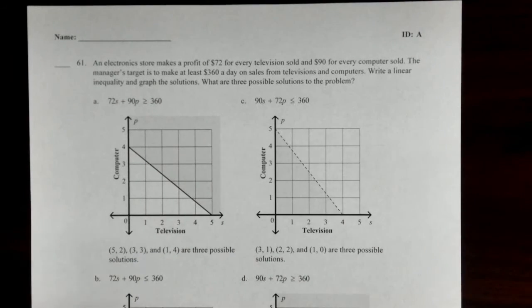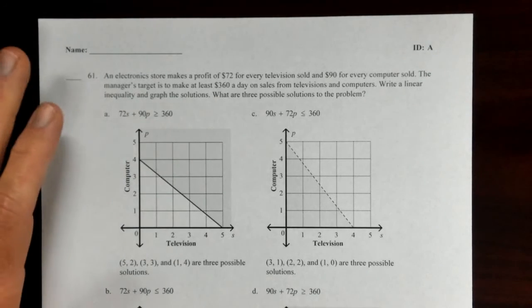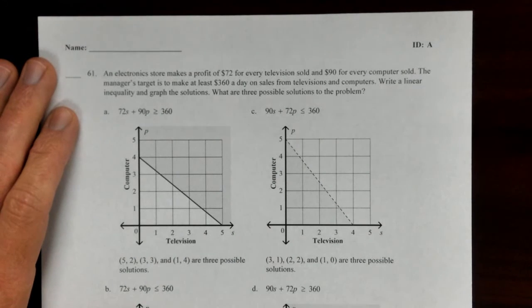Look at number 61. Number 61, it says an electronics store makes a profit of $72 for every television sold, $90 for every computer sold. The manager's target is to make at least $360 a day on sales from televisions and computers, write a linear inequality and graph the solutions.